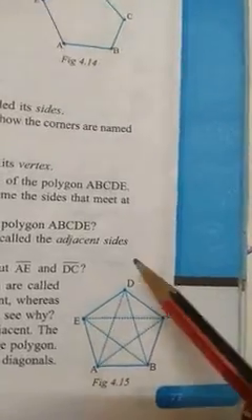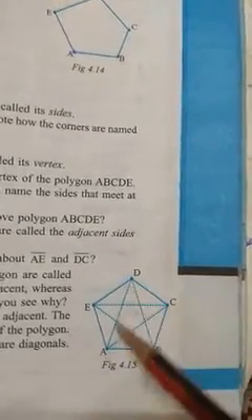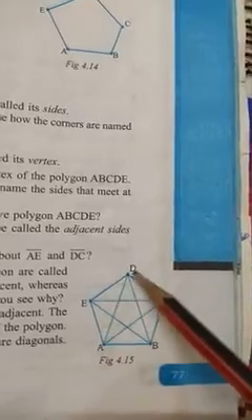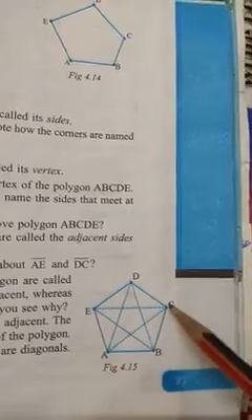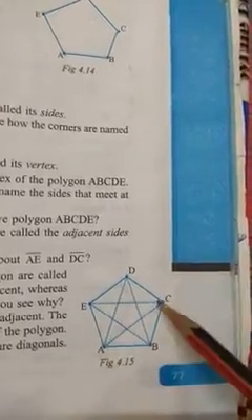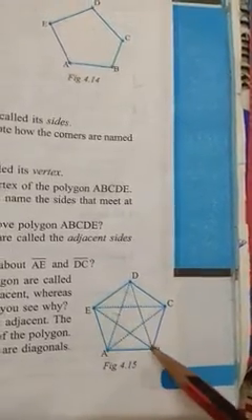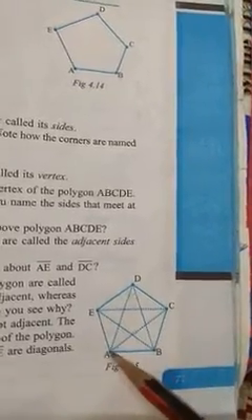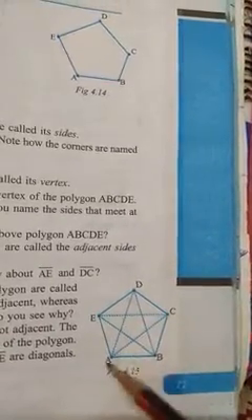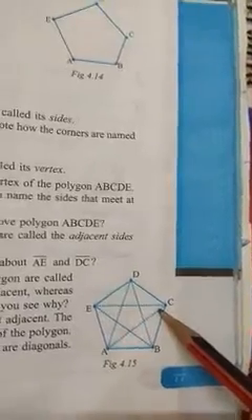When you try to join the adjacent sides by their vertices, they are said to be diagonal. For example, from A to C, this is the adjacent vertex. So these 2 adjacent sides are joined by this line. So this line is said to be diagonal.